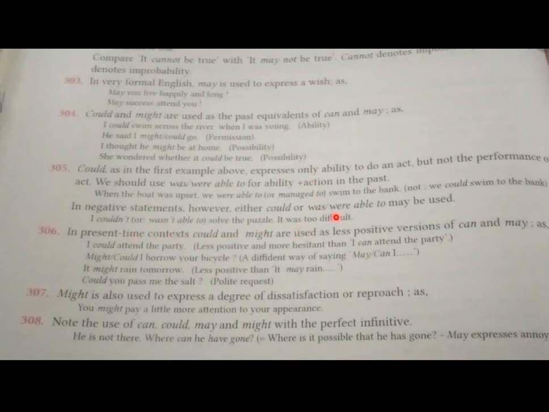It was too difficult. In present time contexts, could and might are used as less positive versions of can and may. As in, I could attend the party, which is less positive and more hesitant than I can attend the party. Might I borrow your bicycle, or could I borrow your bicycle?